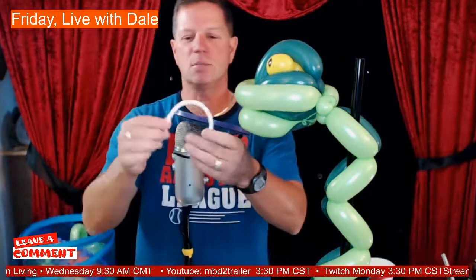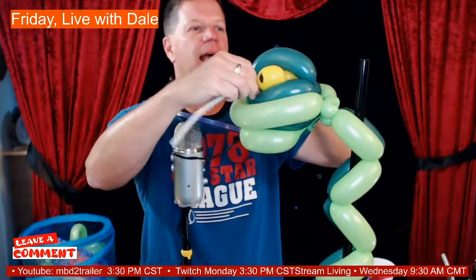But I'm going to take this small teeth. And what I want to do is so it doesn't fall out, I want to insert it in between the eye area right here. So I'm going to slide that in to that eye section.